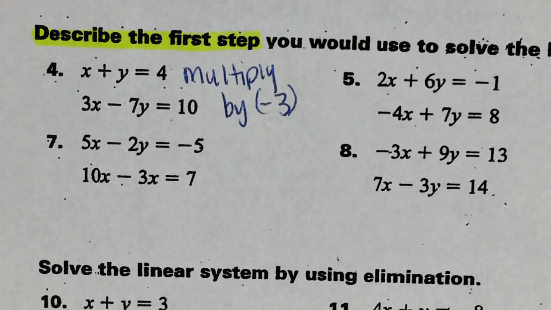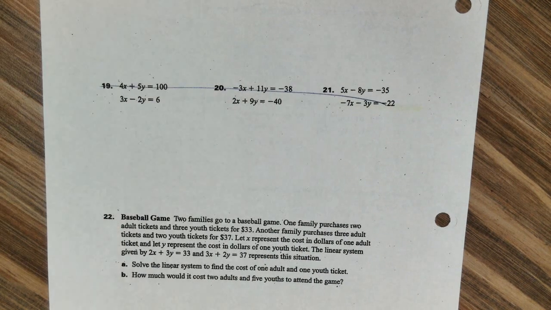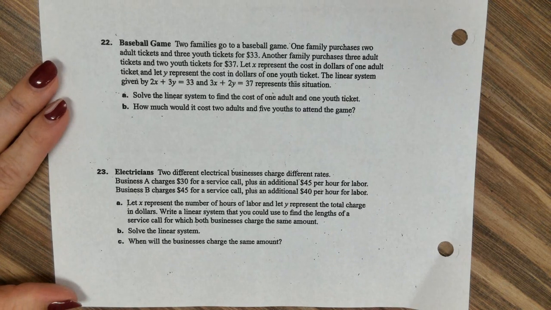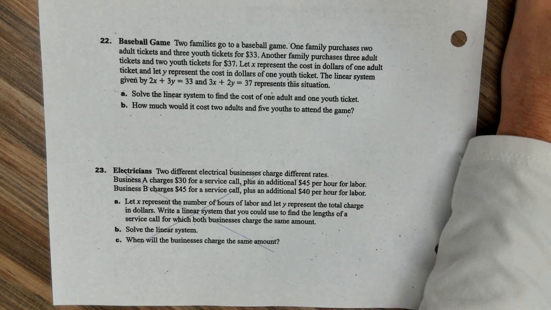All right, on 10 through the back, 21, you're just going to solve them exactly how we did in our notes, but I'm going to take off 19 through 21 just to shorten the assignment. You're going to do 22, and then you don't have to do 23. All right, you may start.